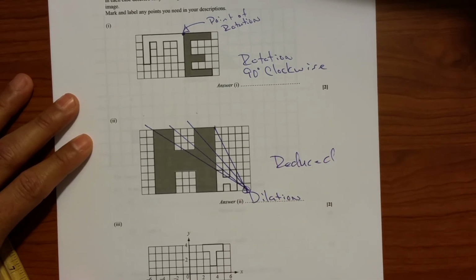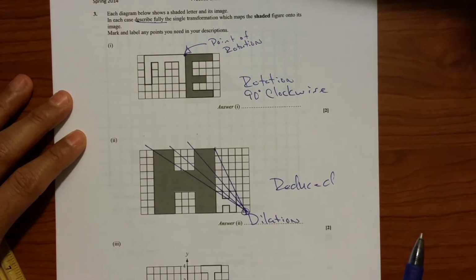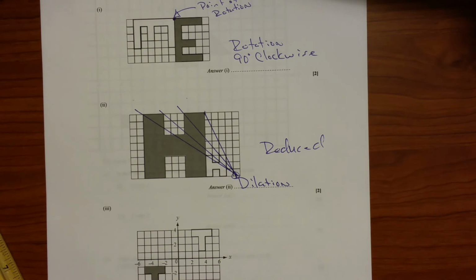So I will point out again, it says describe fully. So please make sure you actually explain why. This isn't just a multiple choice guess here and here. You have to explain your reasoning for these.